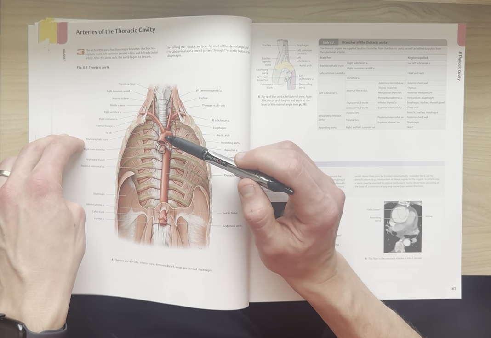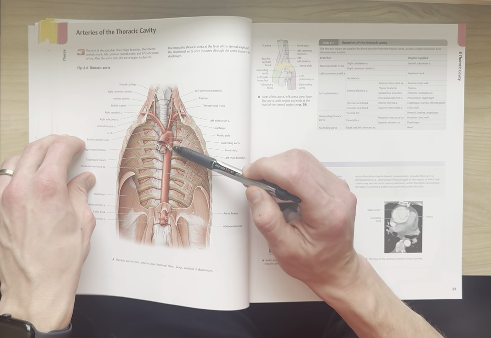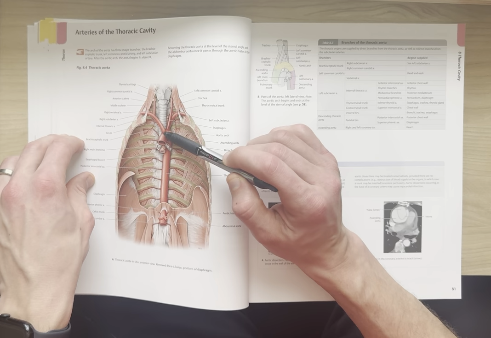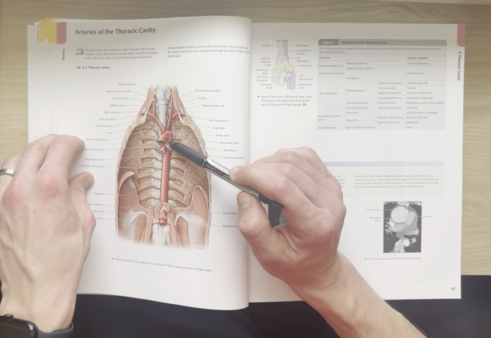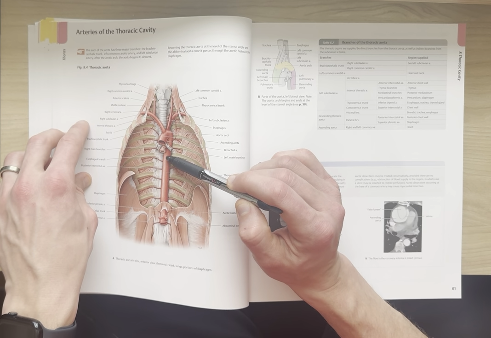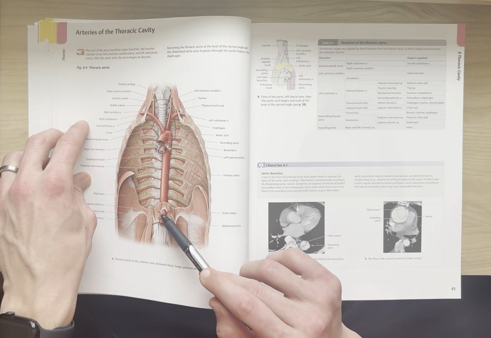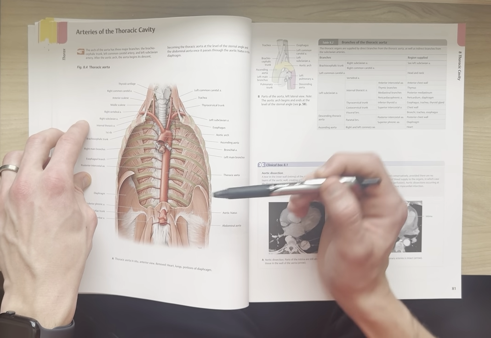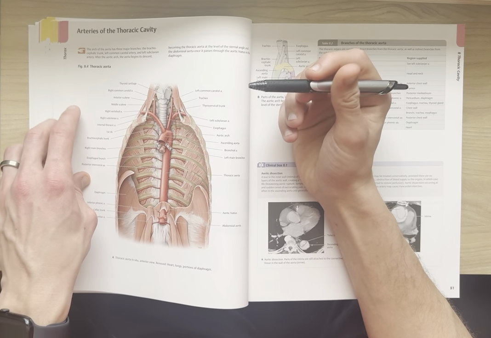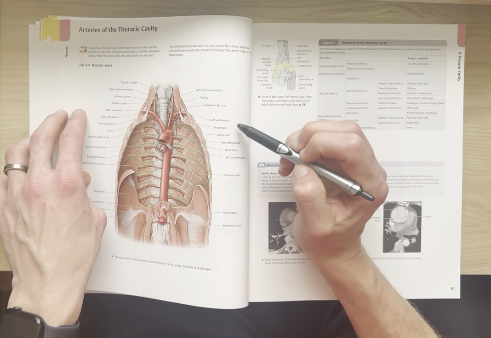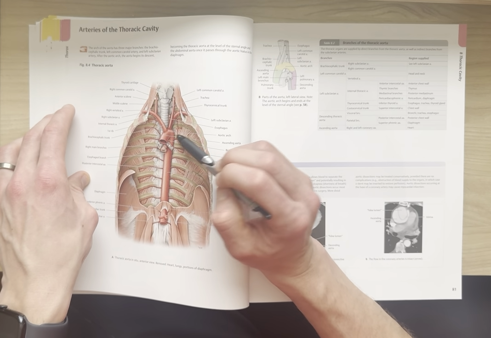After the aortic arch, the aorta begins its descent, becoming the thoracic aorta. So it's coming up out of the heart and then going down, becoming the thoracic aorta at the level of the sternal angle, and the abdominal aorta once it passes through the aortic hiatus down here in the diaphragm. So let's see what some of these arteries are.